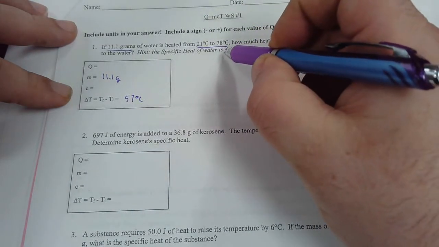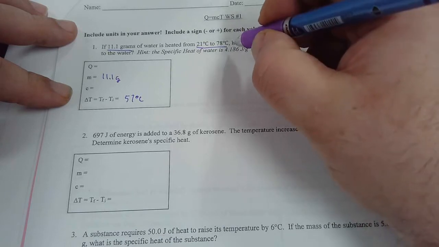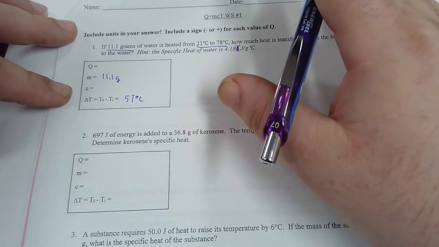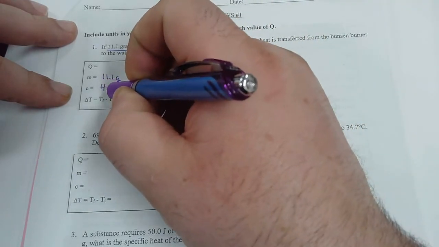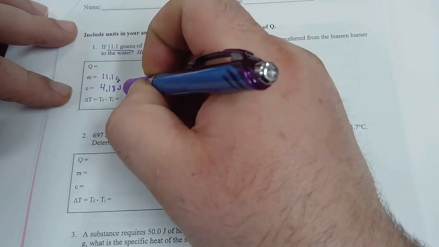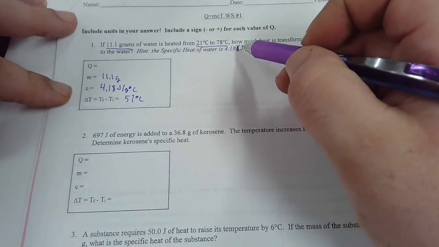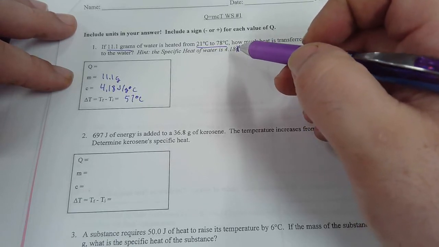And it's telling me that I have 4.186. Cross off the 6. We don't want to use the 6 on here. We just want to use 4.18 for all of our water measurements for specific heat. So this is 4.18 joules per gram degrees Celsius. We just crossed off the 6 here. Where it says 4.186, we crossed off the 6.